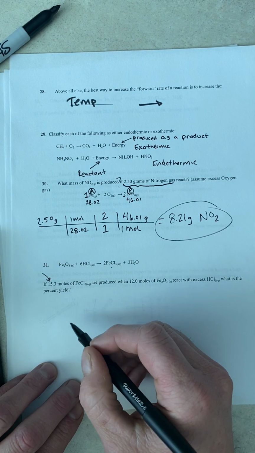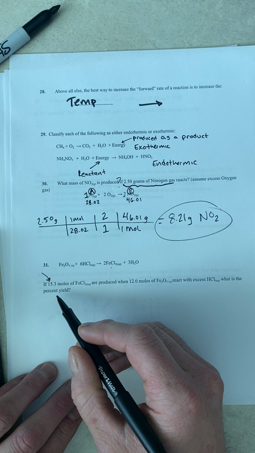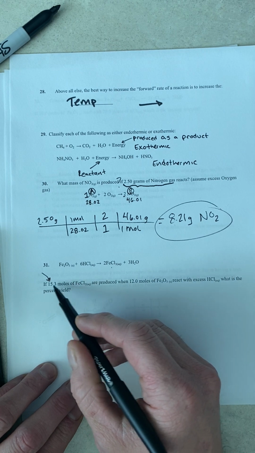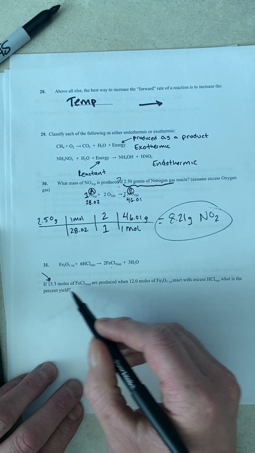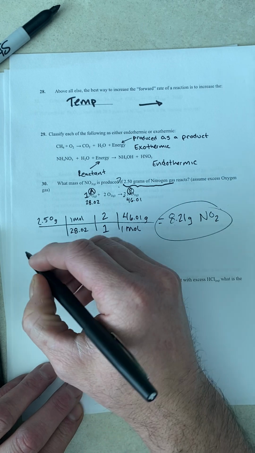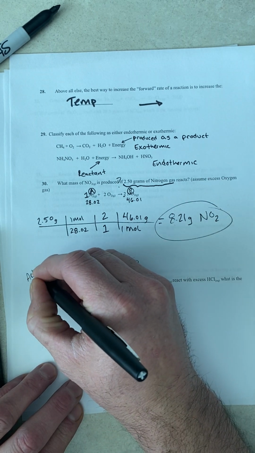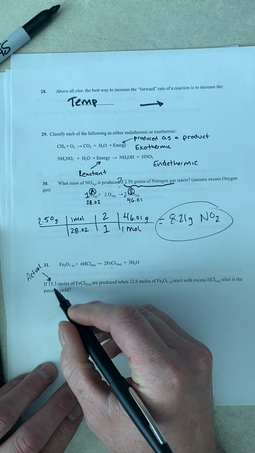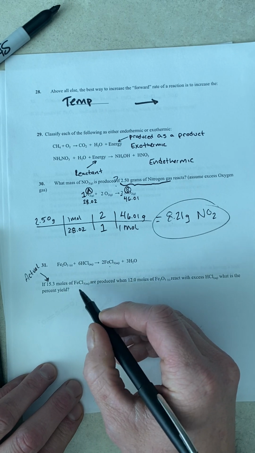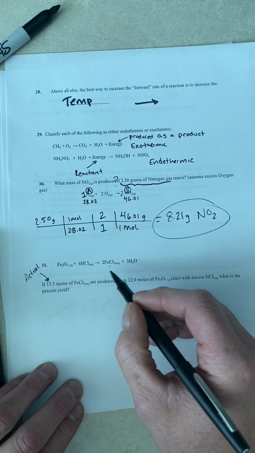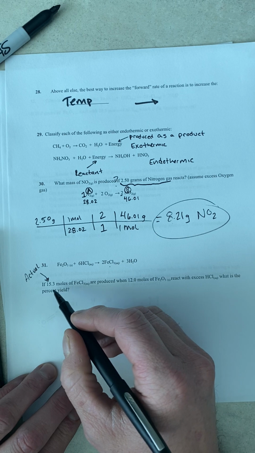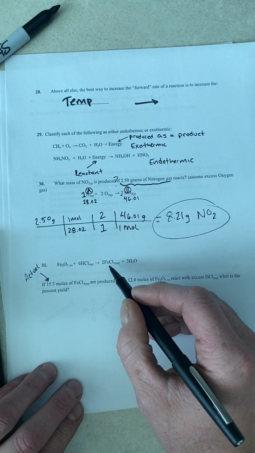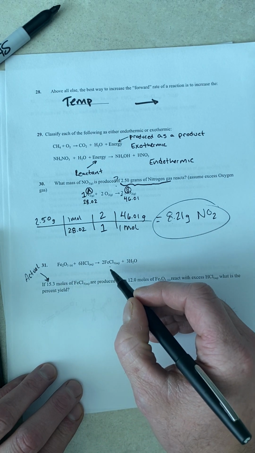So what this question is really saying here is that, let's say that we actually did this and we actually produced 15.3 moles of iron chloride. That may or may not be, probably not in this case, the amount of iron chloride that we should have produced.